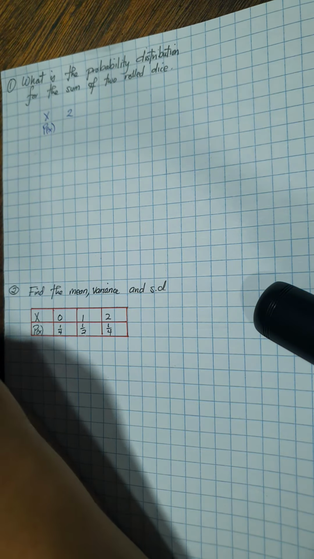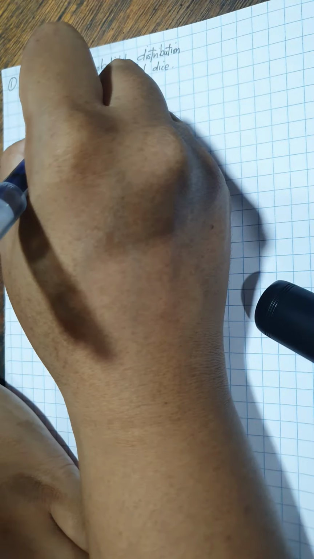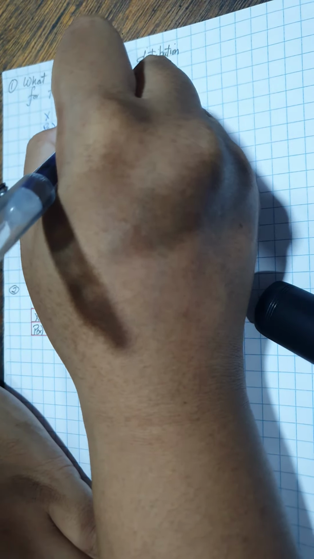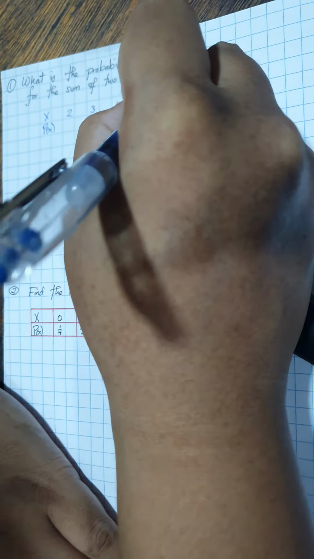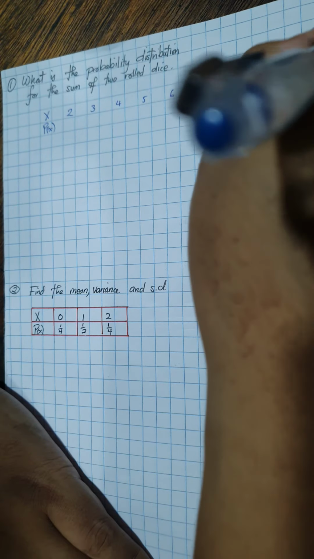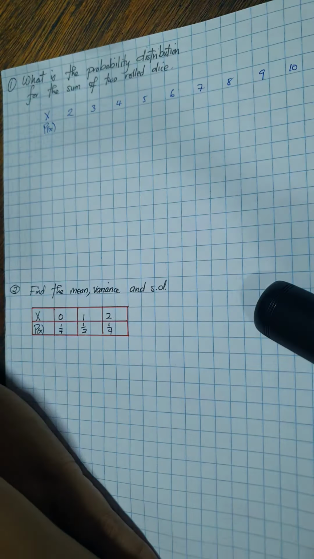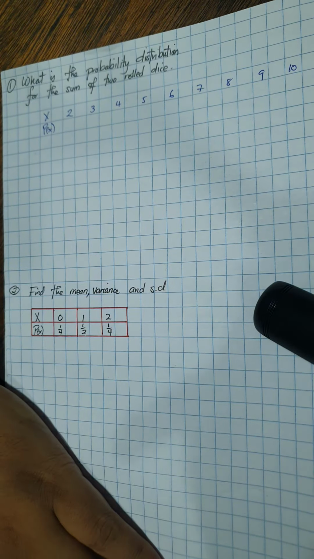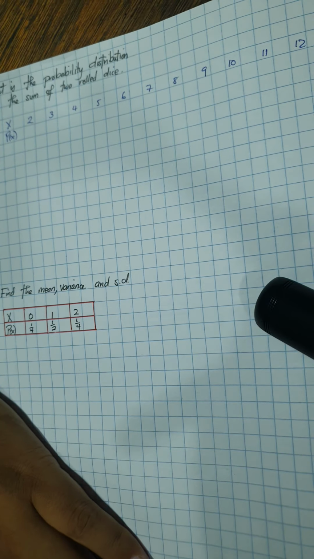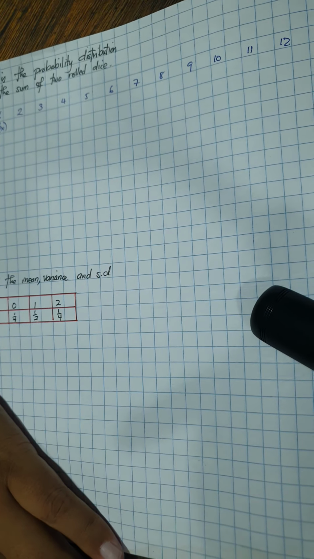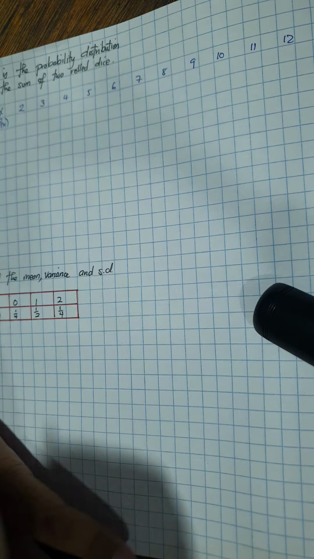And you can also get 3, 4, 5, 6, 7, 8, 9, 10, 11, 12, up to 12, because the highest number on the die is 6. So of course, the highest sum from two dice is 12.